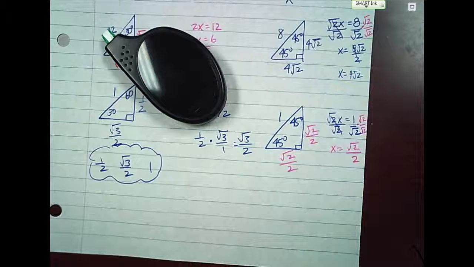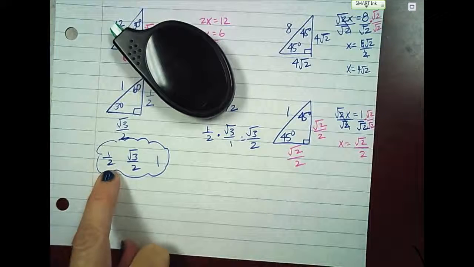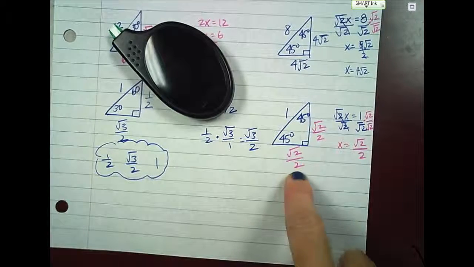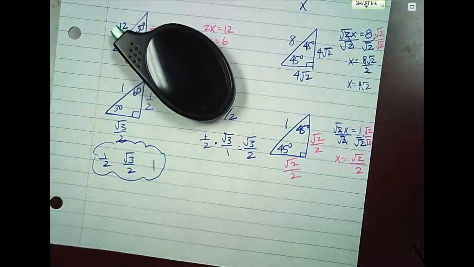Guys, you have now named absolutely every single point you need in the entire unit circle. There's only 4 numbers. Okay? They are 1/2, root 3 over 2, and root 2 over 2. And then you do 0, 1, 1, 0.